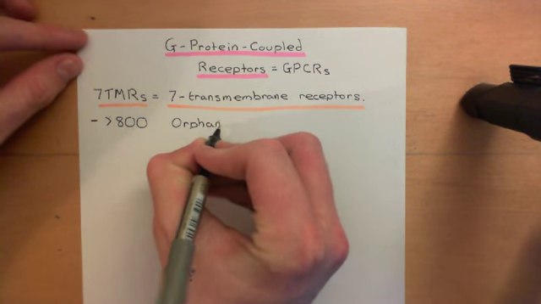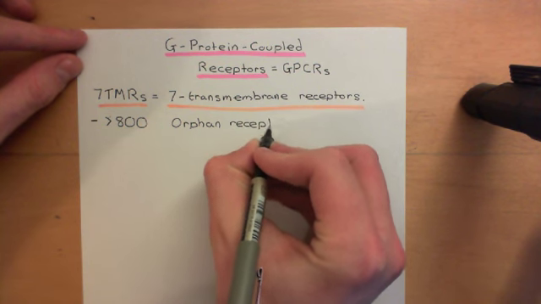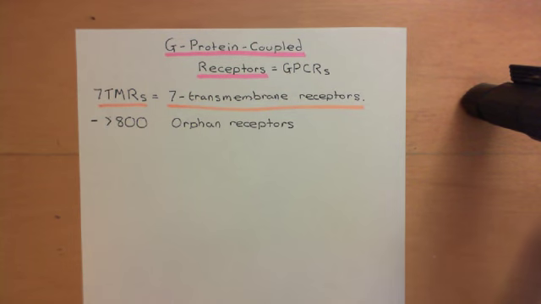So how do we even find these orphan receptors if we don't have a clue what they do or what their ligands are? Well, orphan receptors are a consequence of molecular biology overtaking pharmacology. The Human Genome Project sequenced the entire genome.